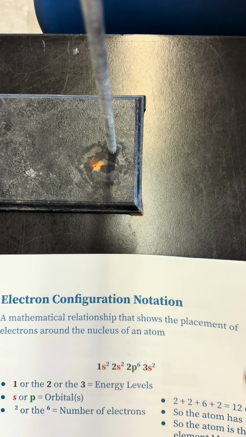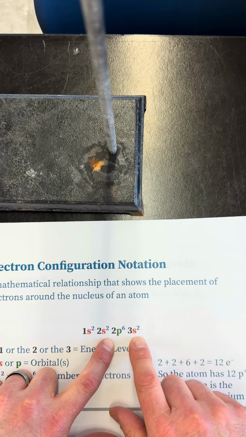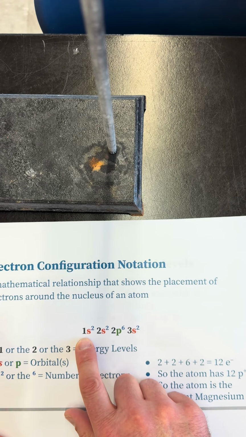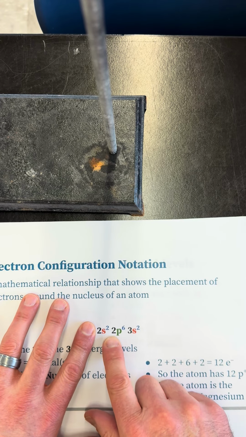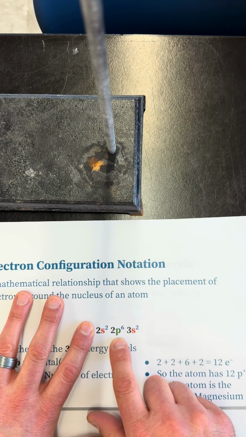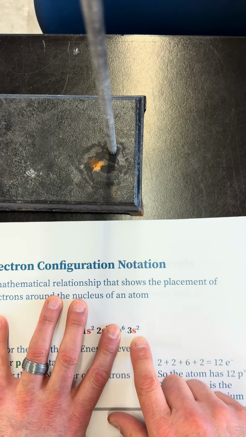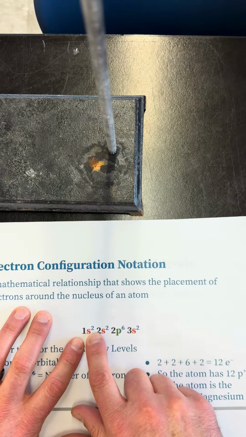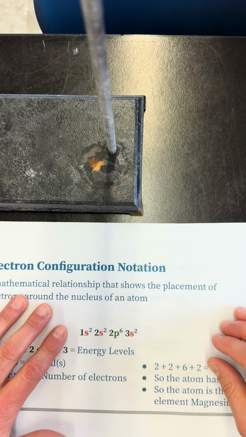Another thing that we spoke about was this, where we have 1s2, 2s2, 2p6, 3s2, where the 1 is the energy level, and the S is the sublevel, the 2 is the second energy level, and the S and the P are the sublevels, and the 3 here is a partial energy level with one of the 3 sublevels it can have. These raised 2, 2, 6, and 2 are the number of electrons that are present in that particular atom.